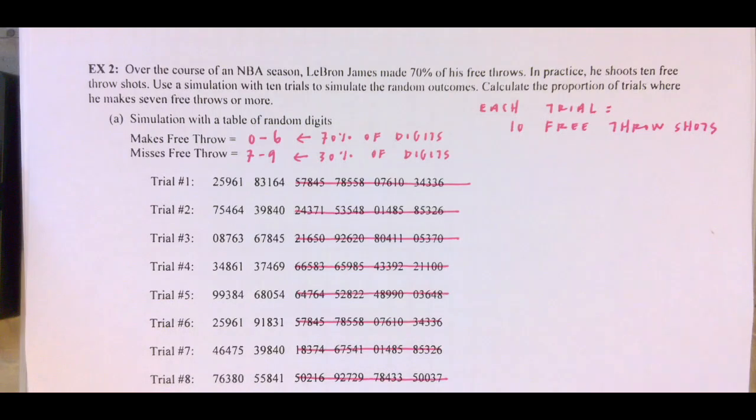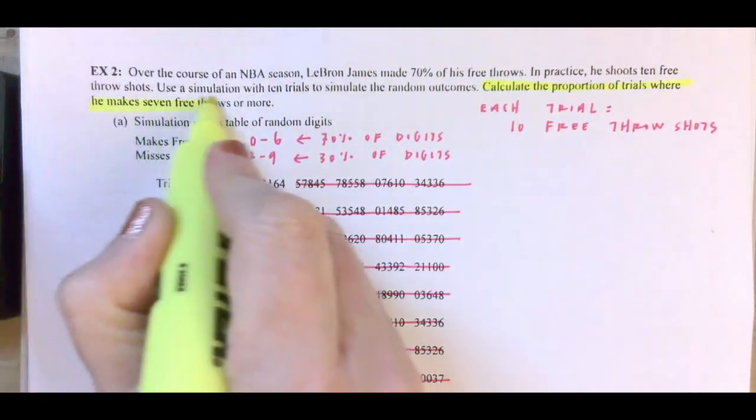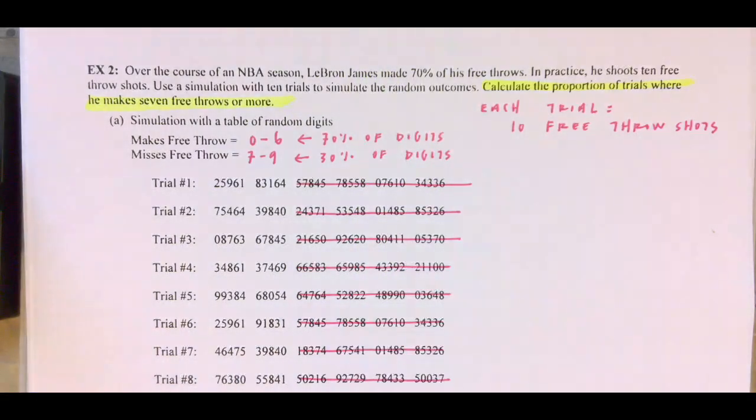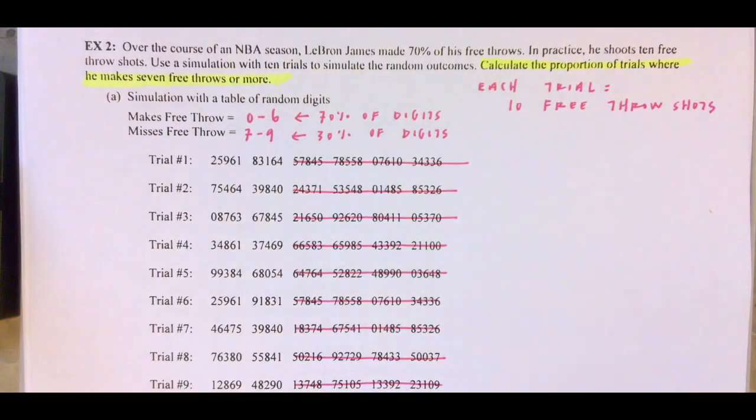Okay, what we also need to pay attention to is ultimately we want to calculate the proportion, right, or the percentage of trials where he makes 7 free throws or more. So let's look at trial 1 and let's see how many free throws he actually makes here. So anything that's a 0 through 6 means he made that shot.